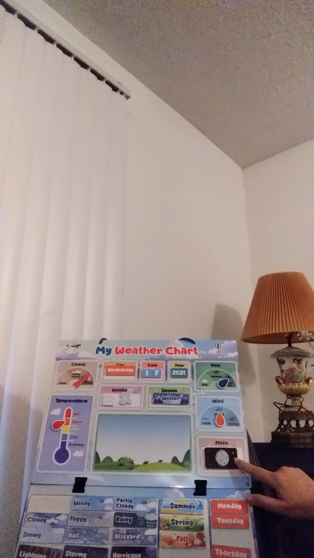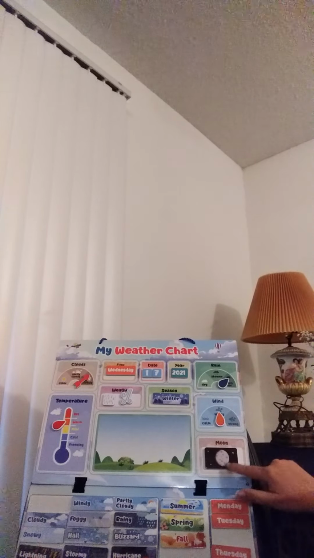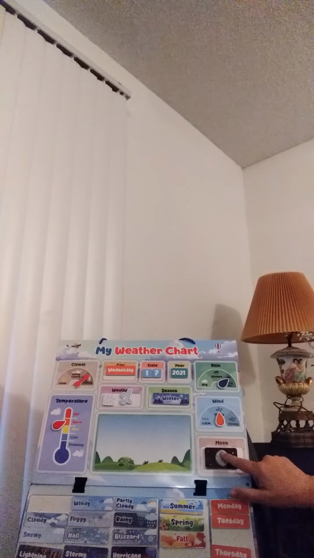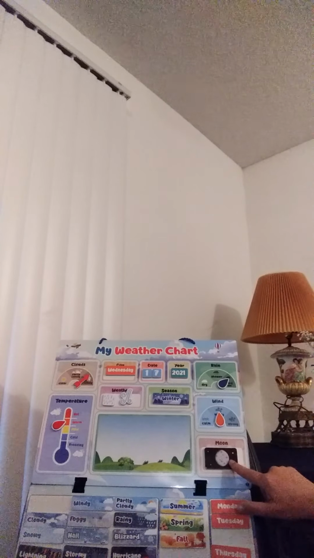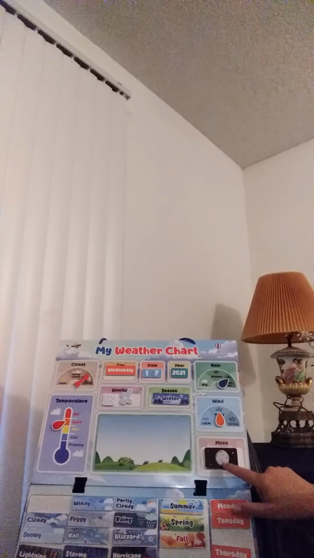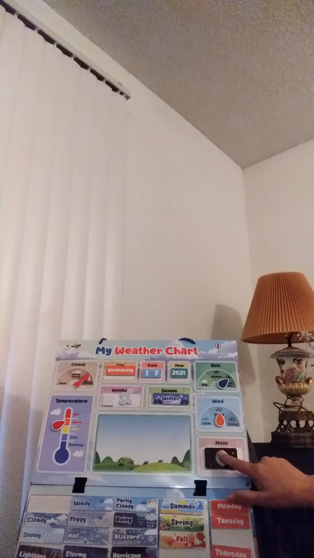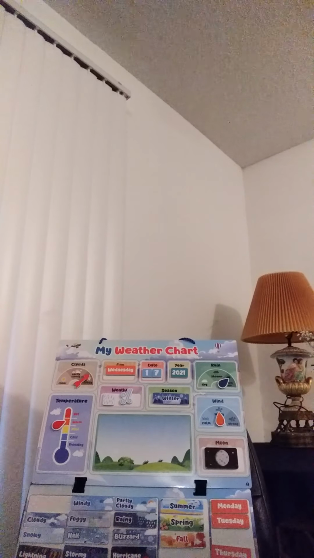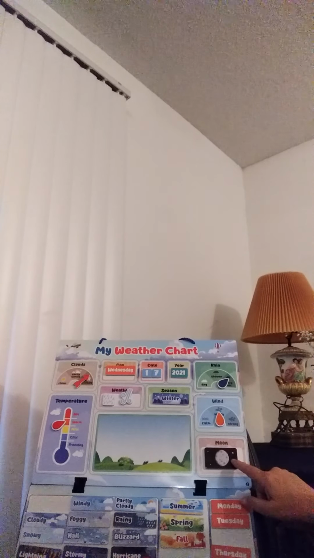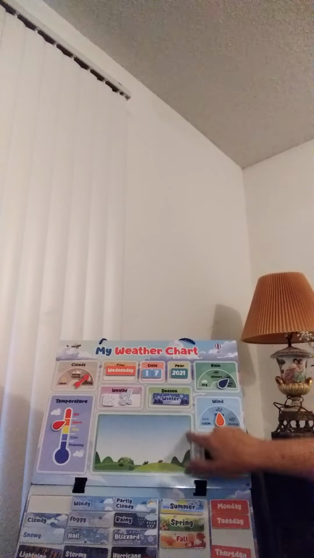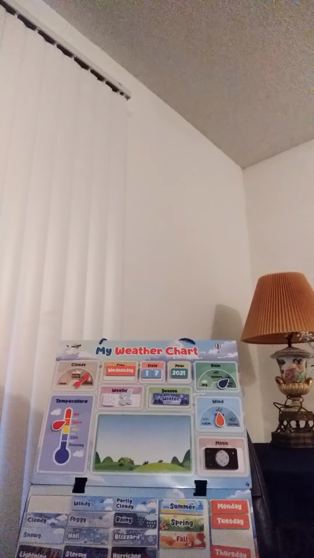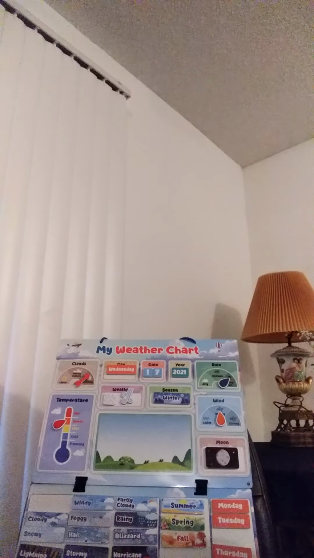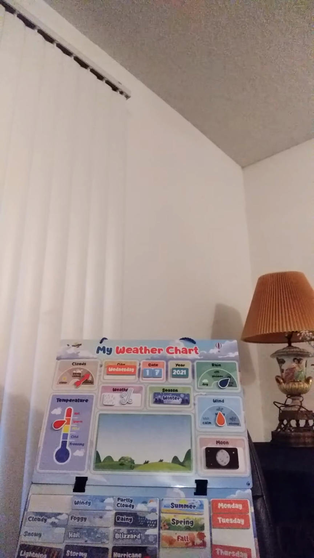Today we have a waxing crescent, which is where the moon is almost completely full, that you can see it. So it's the closest step to a full moon, and it's called a waxing crescent. So I put that one here. And then in our picture, we're just going to put more things of how it is today.